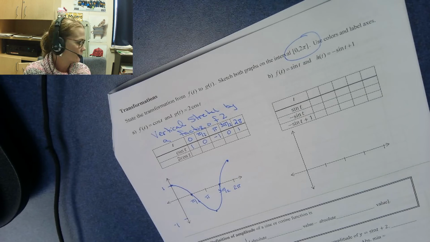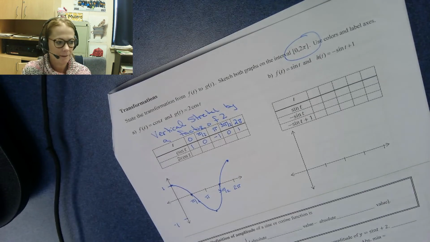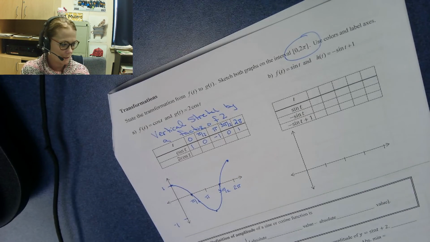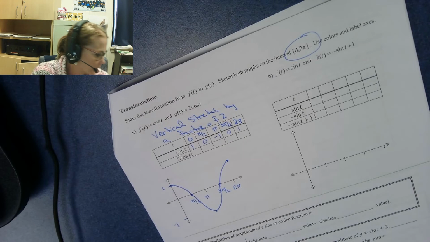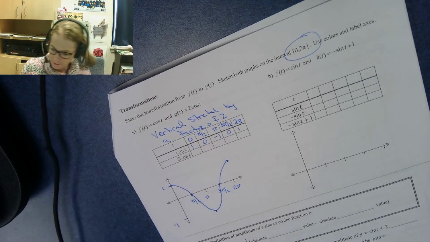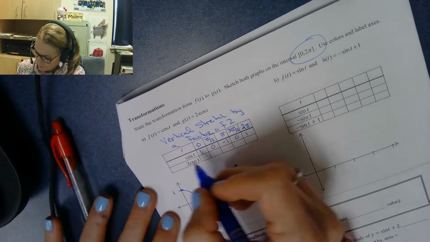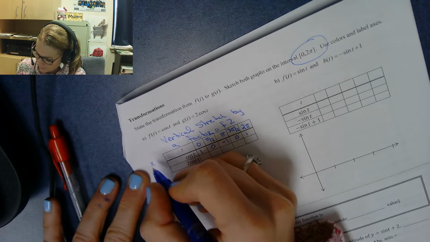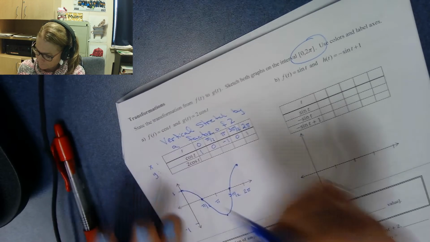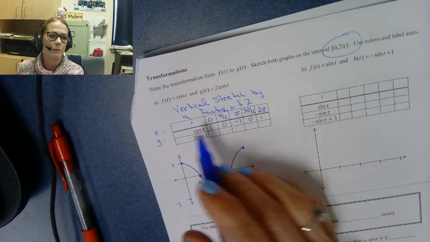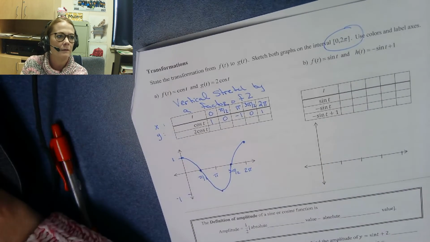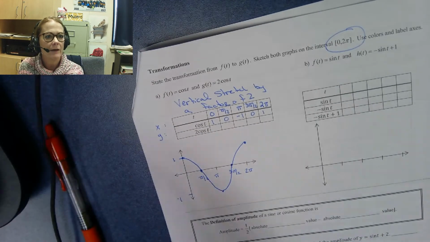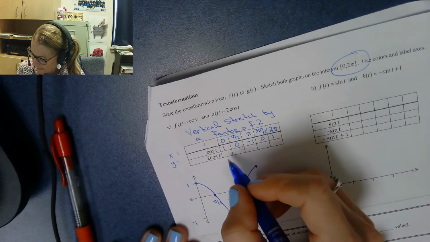So now we're going to graph the stretch. So a vertical stretch is going to stretch, I'm looking for a different pen color. A vertical stretch is going to stretch the y. So this is your x value, this is your y value. So there's no transformation on the x value. So we're just going to have a transformation on the y value.